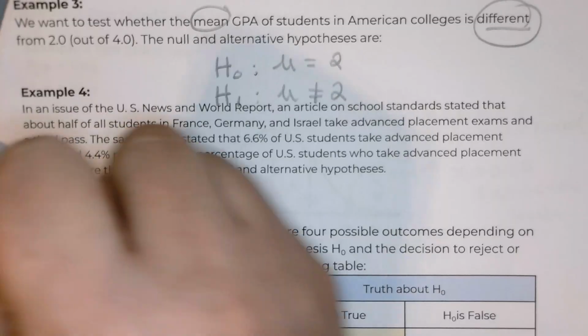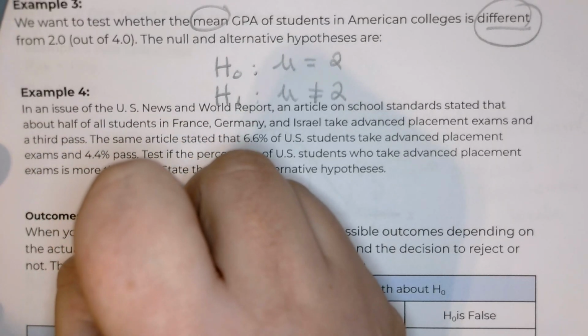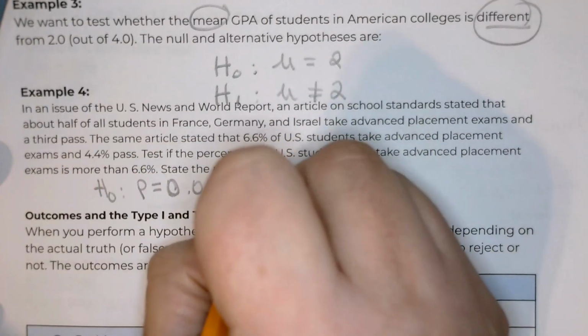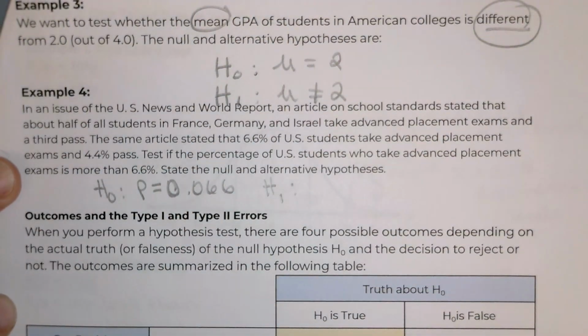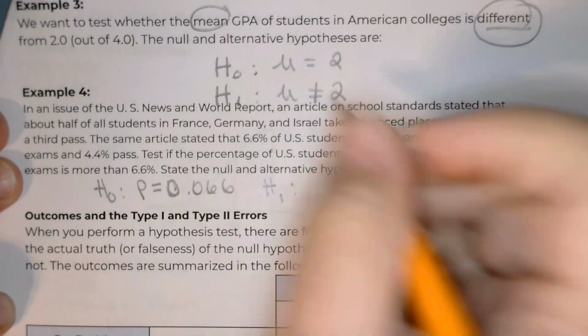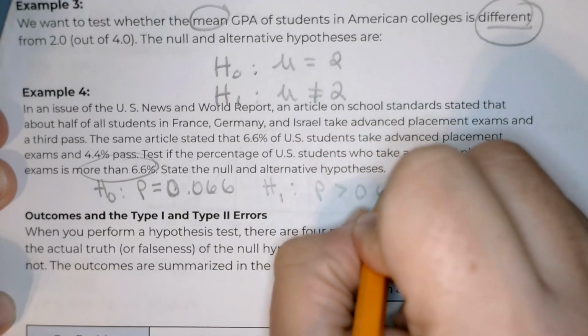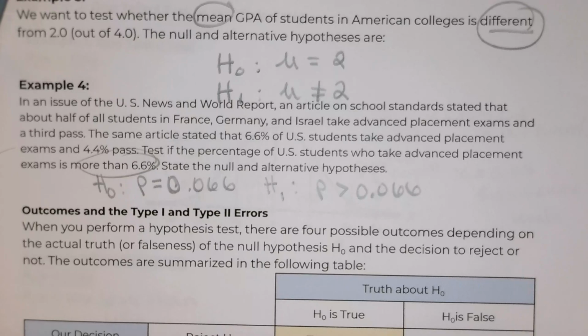Okay, so the null is that the proportion of people who pass is 6.6%, which is 0.066. And the alternative hypothesis, rather, is going to be, we think it is more, so we're going to say the proportion is greater than 0.066. Notice that I changed that percentage into decimal form, so it made more sense to the problem.